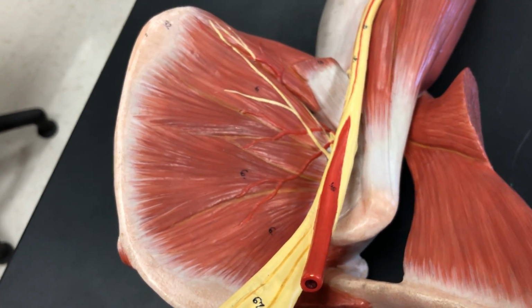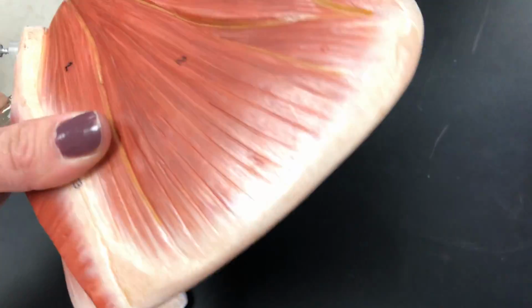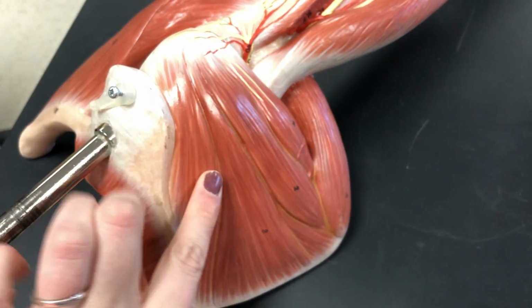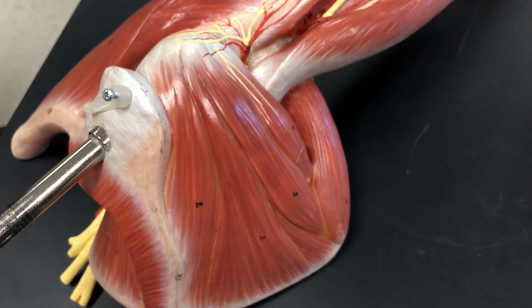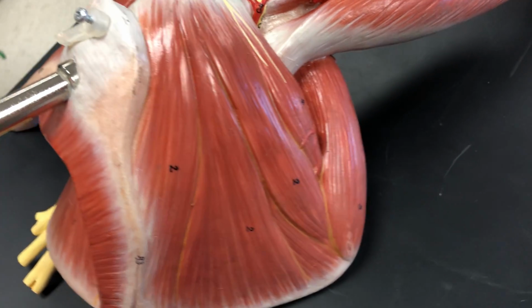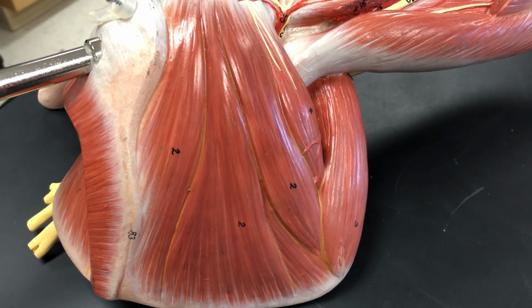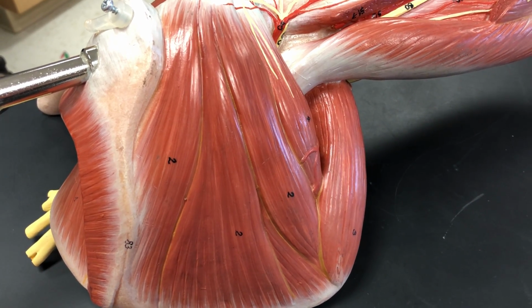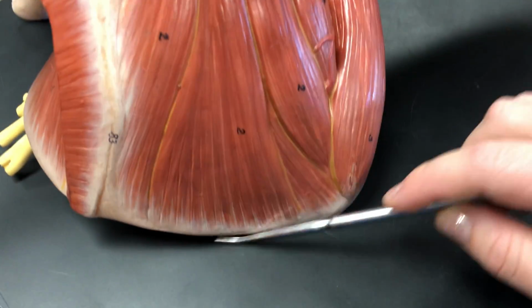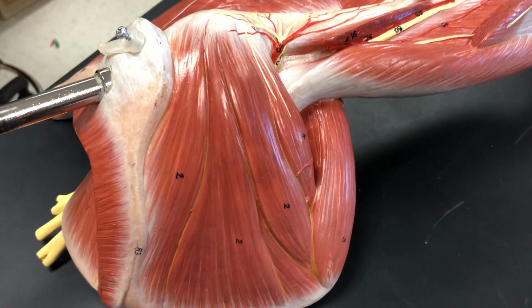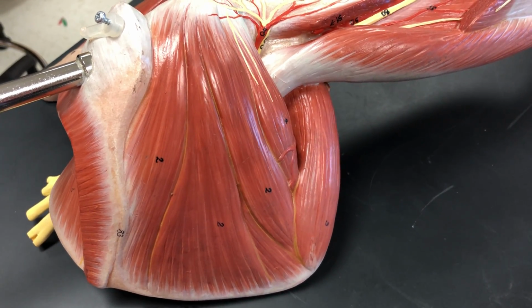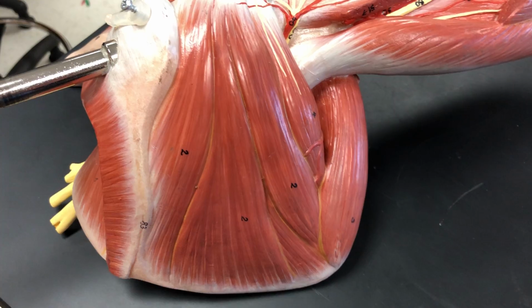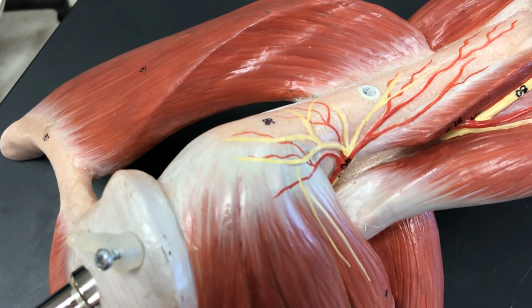The infraspinatus, I guess I could help you, huh? Here. It's the lateral rotation of the humerus, and it's part of the rotator cuff that stabilizes the shoulder as well. It originates in the infraspinatus fossa of the scapula, so under there. And it inserts into the greater tubercle of the humerus, so right there.